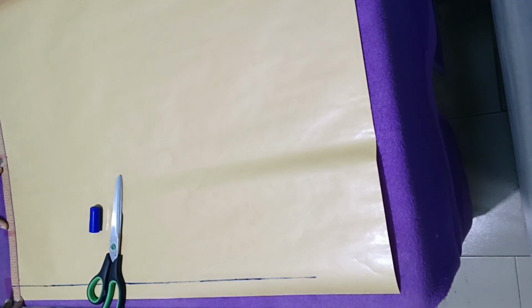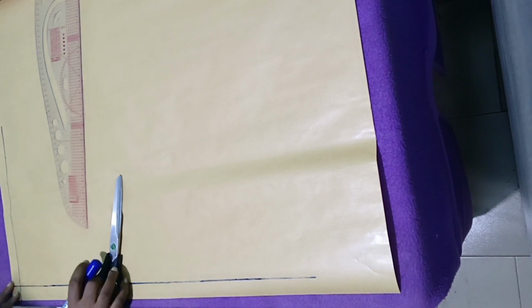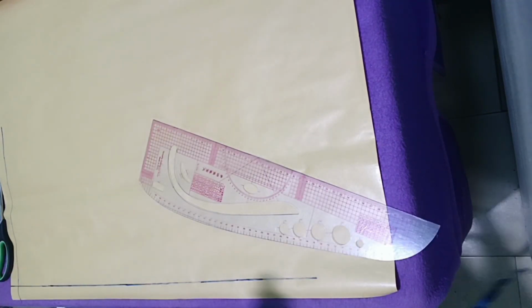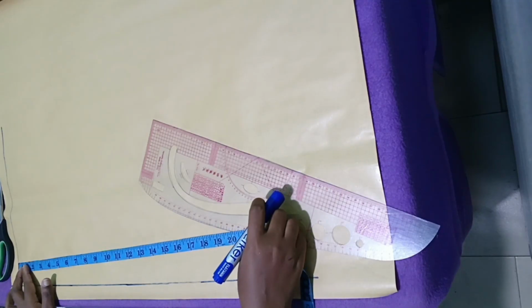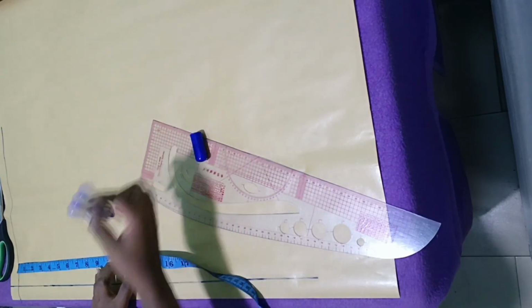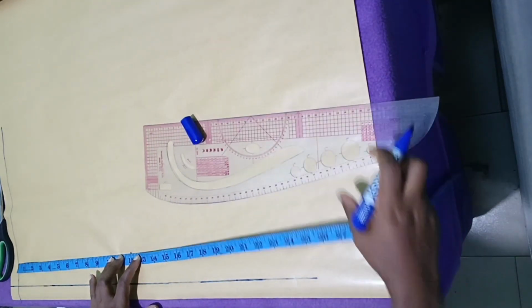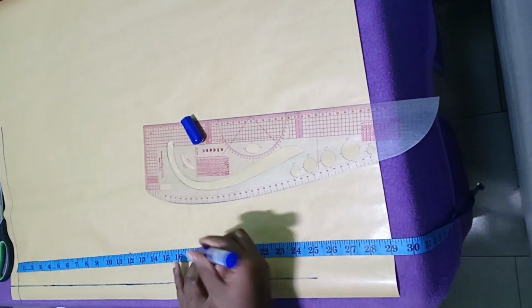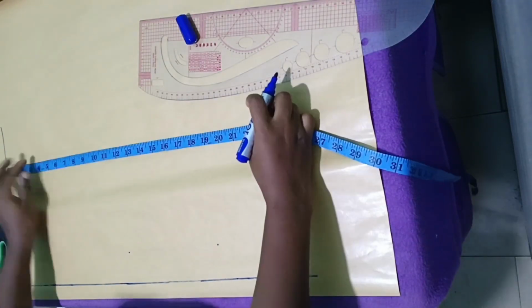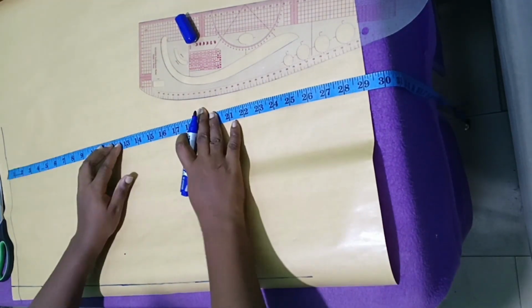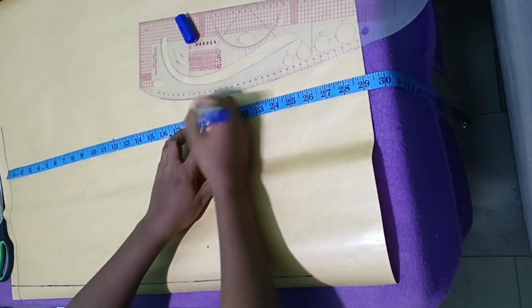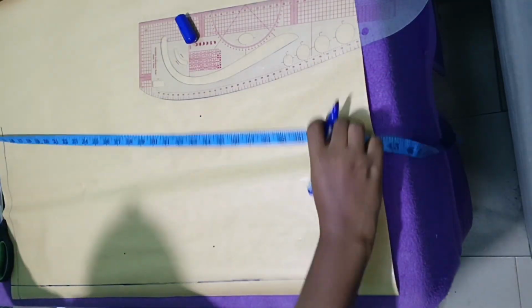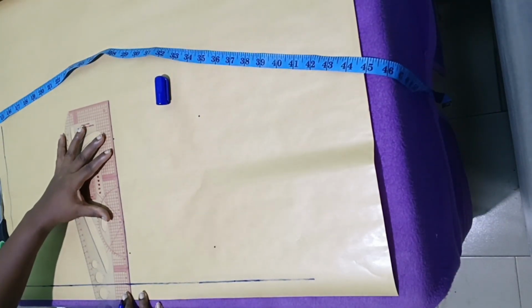Okay, so I have done the same thing for both edges. Now we can start. From the upper part, which is our shoulder line, we come down by 12 inches, which is my shoulder to bust, and then 19 inches, which is my front shoulder to waist measurement. They are not the same for the front and back, so we are going to square them across and then draw a straight line.